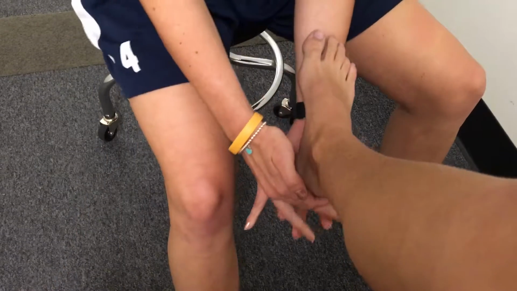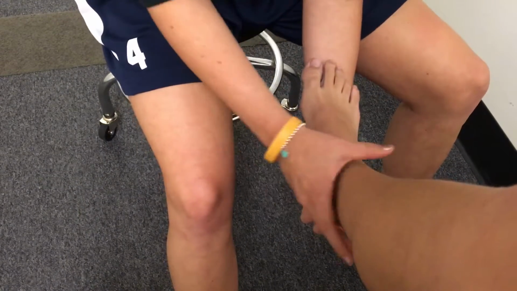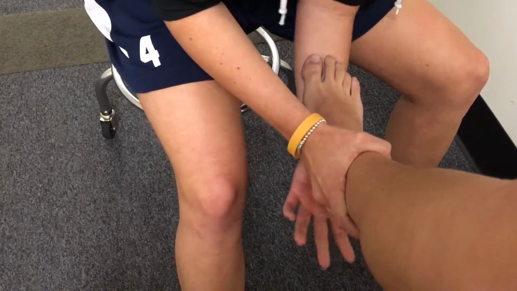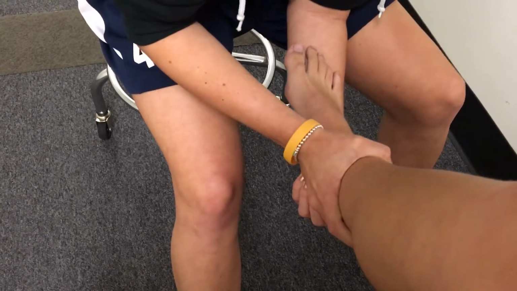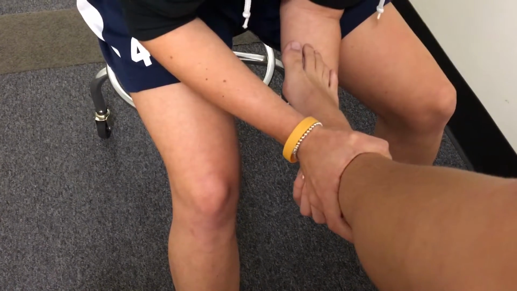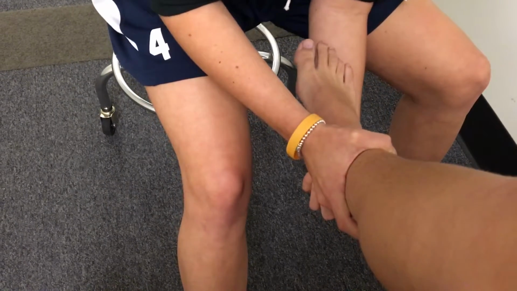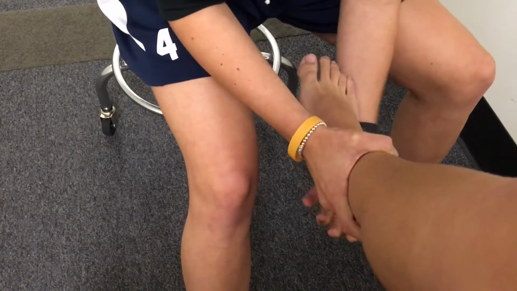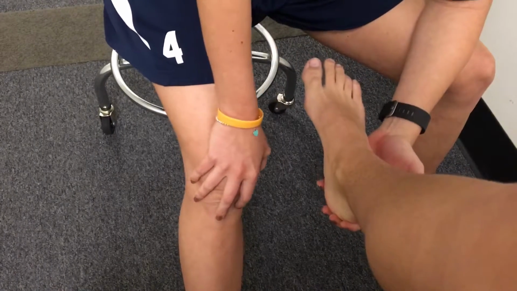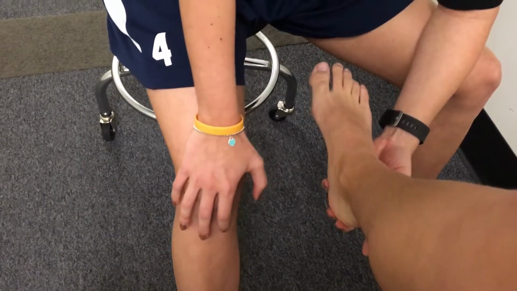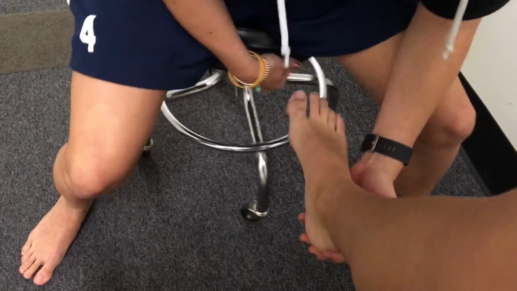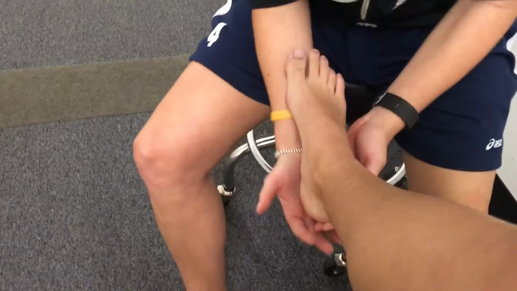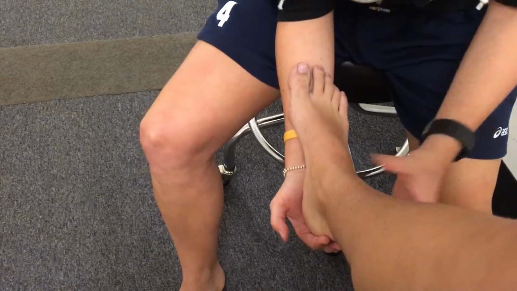The next test we're going to do is the inversion stress test. So again, you're going to support the ankle, cup the calcaneus, then move your hand just slightly lateral on the calcaneus, and then you're going to try and invert them, try and put stress in those outer, or lateral, ligaments. A positive test for this is going to be increased laxity compared to the other side, and this implies a potential calcaneofibular ligament sprain.